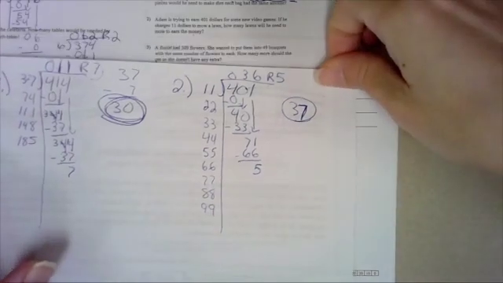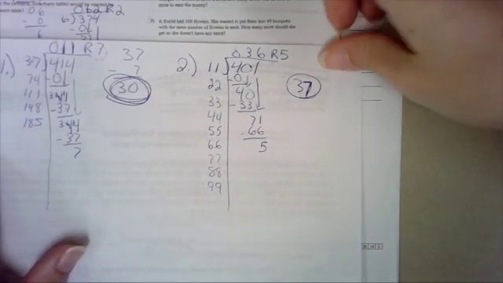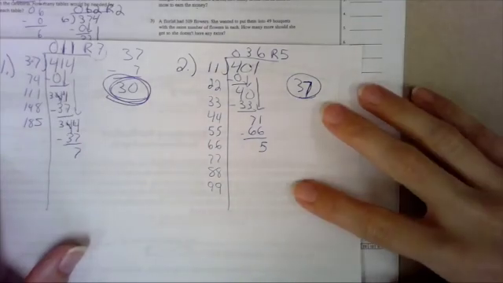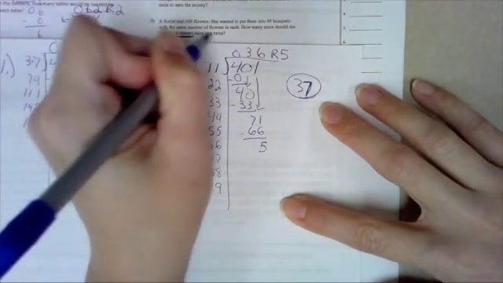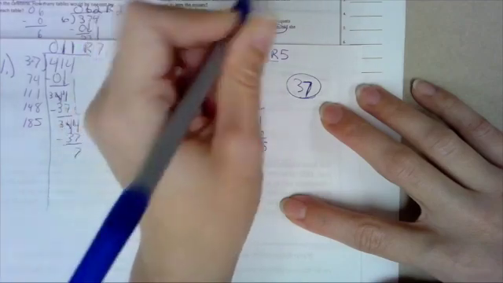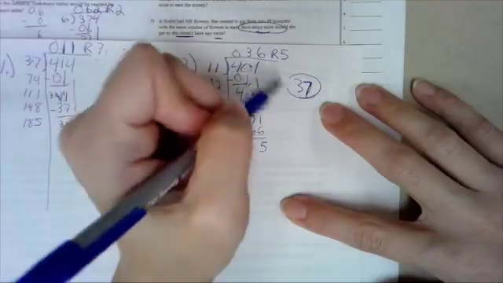All right, number 3. A florist had 309 flowers. She wanted to put them into 49 bouquets with the same number of flowers in each. How many more should she get so she doesn't have any extras? She doesn't want extras. No extras. And it uses these words, how many more, again, like we did up here. So I'm going to have to do some division and then some subtraction again.